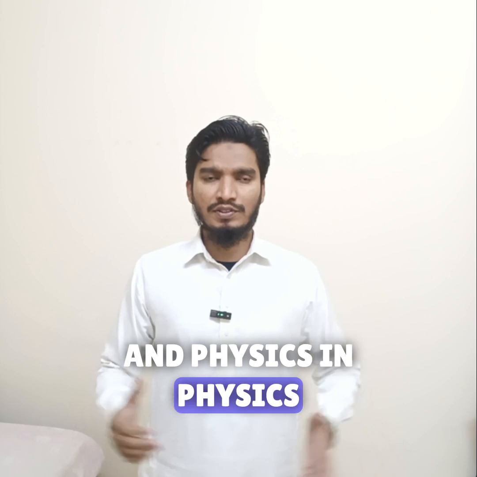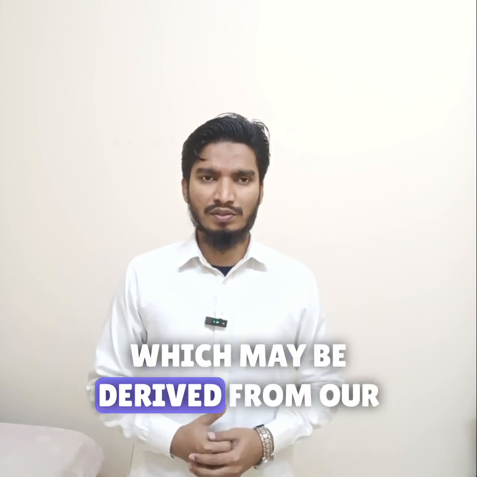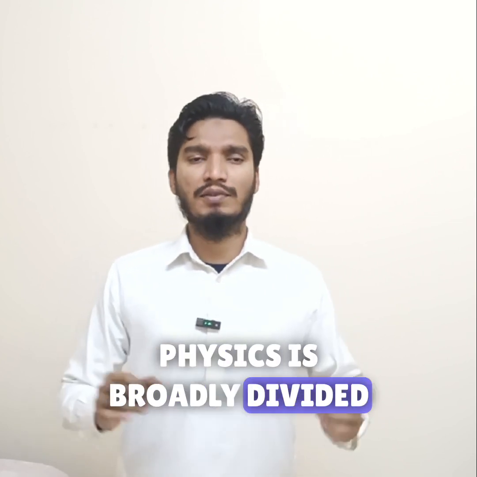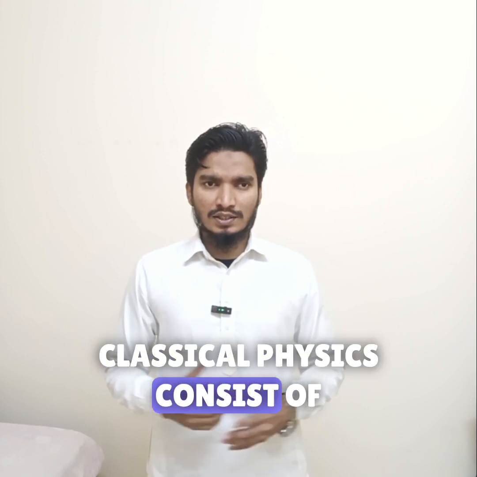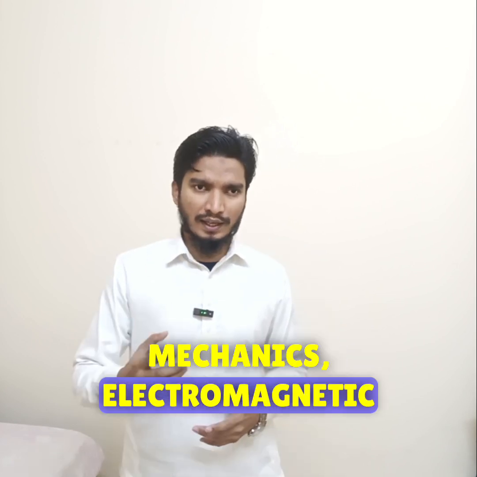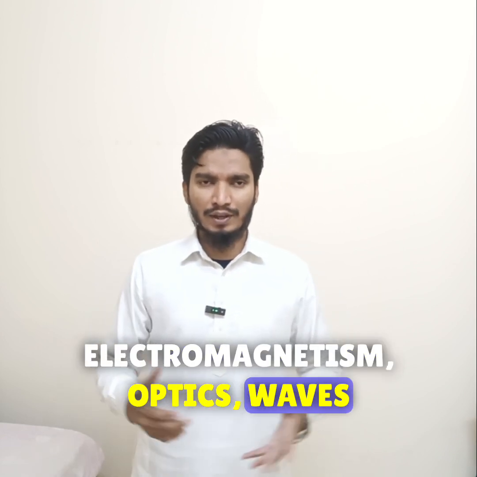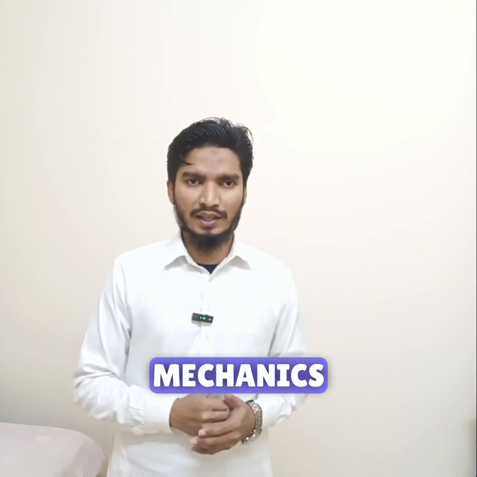And in physics we study nature and natural phenomena, which may be derived from our observations and the experiments we perform. But at the core, physics is broadly divided into two branches. One is known as classical physics and the other branch is known as modern physics. Classical physics consists of mechanics, electromagnetism, optics, waves, and at the core of these is mechanics.